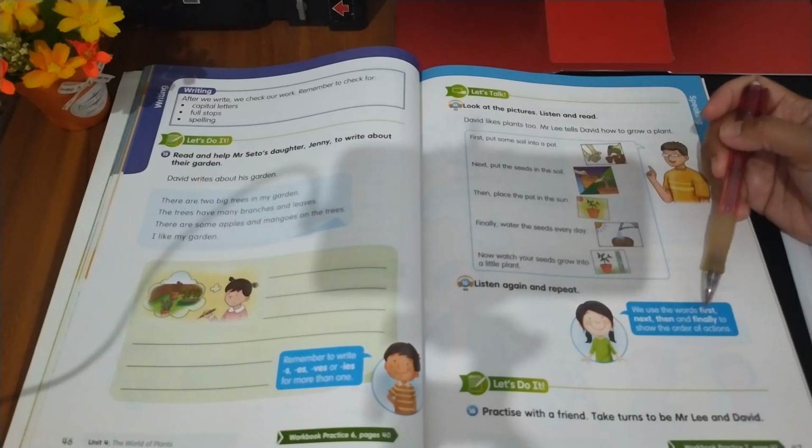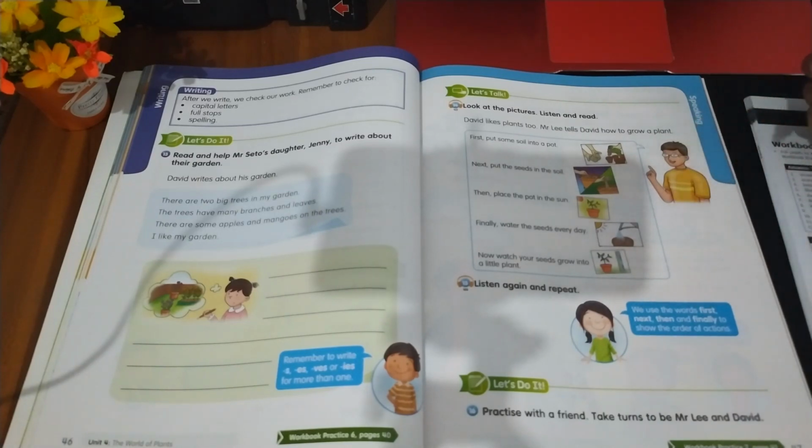We use the words first, next, then, and finally to show the order of actions, like the sequence, you see, or the order. So first, next, then, finally.